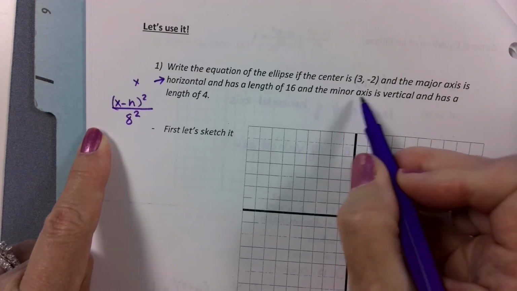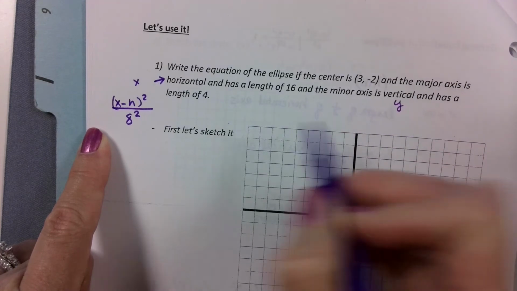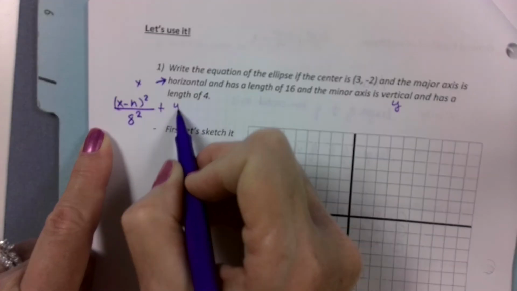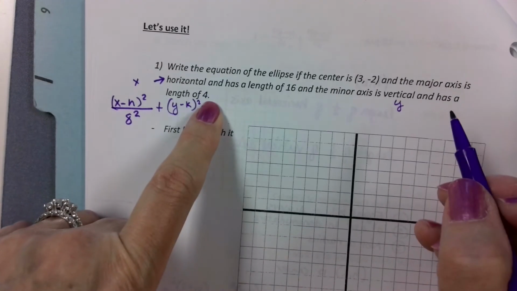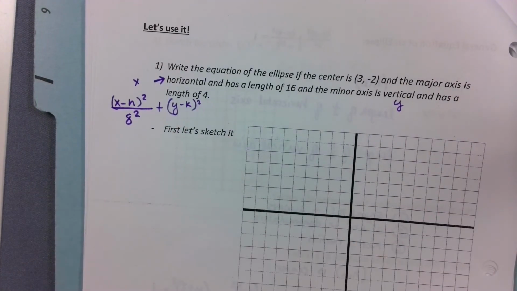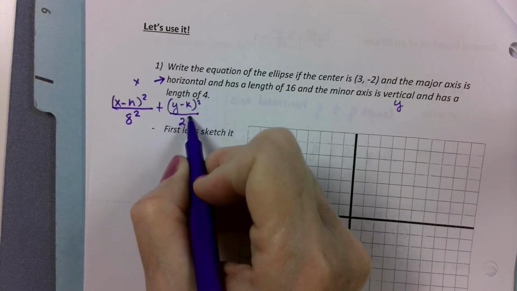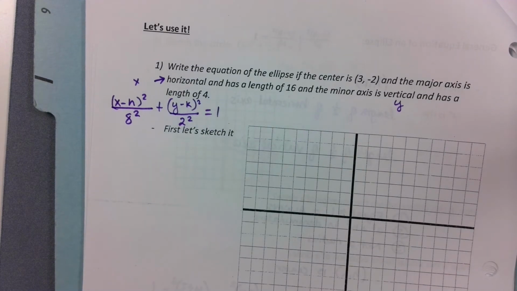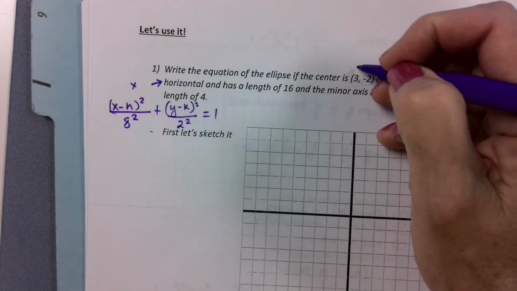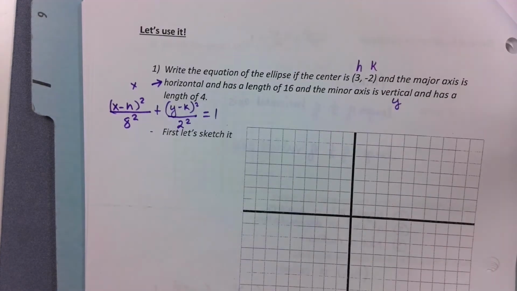Okay, it says the minor axis is vertical, that's the y. So y minus k. And it says the length is 4. So if the whole length is 4, half of it is 2. So then under here, you're going to put 2 squared. And you know, these are always equal to 1. Now, I know h and k. I could have gone ahead and just stuck that in. I just wanted you to concentrate on the bottom for a minute.